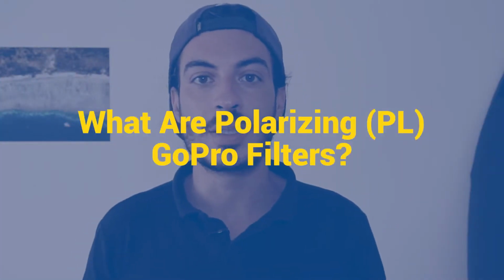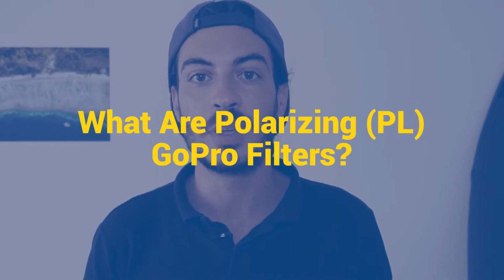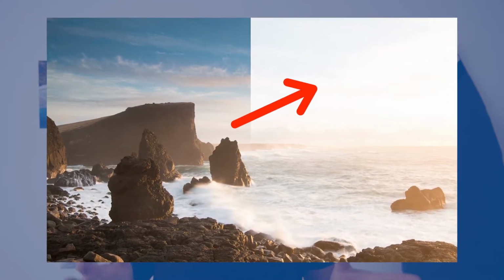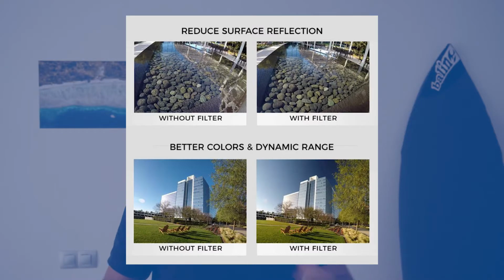What are polarizing or PL GoPro filters? Have you ever filmed something or taken a picture and you find really harsh glares or blown out white sky? That's exactly what polarizing filters or CPL filters do. They eliminate the reflections on water or on other surfaces.